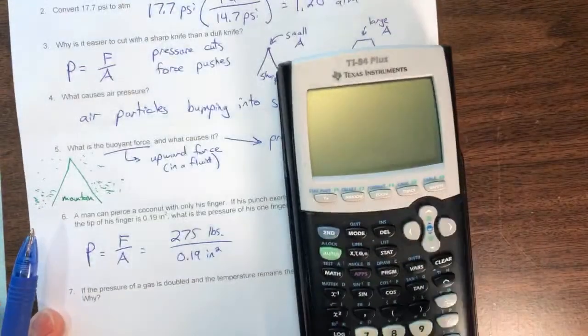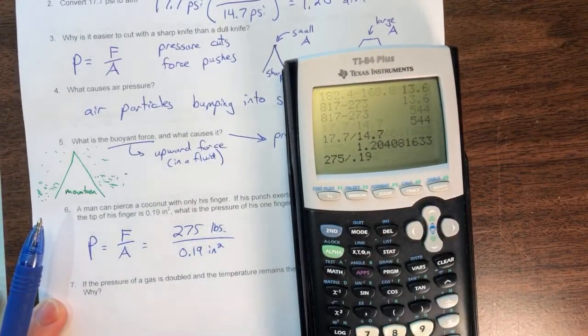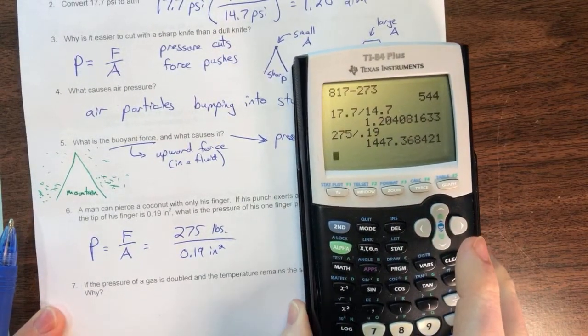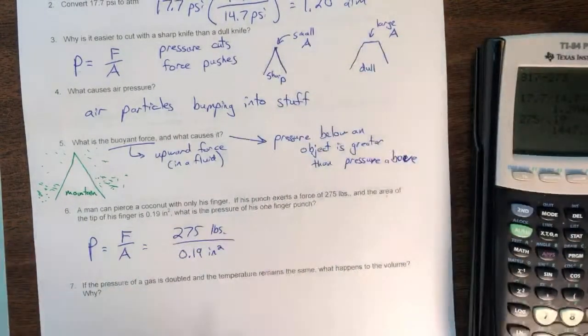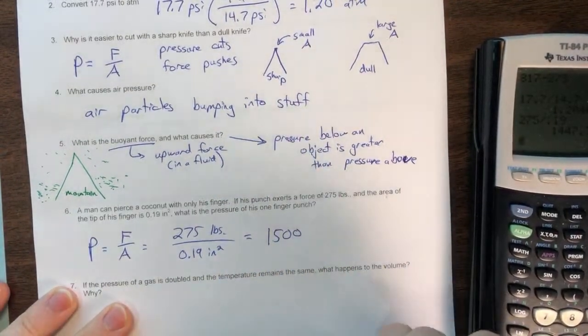So it's just 275 divided by 0.19, and that's almost 1,500. What do we have? Two significant figures? Yeah, for two significant figures, that's going to be 1,500. 1,500. And what are the units?